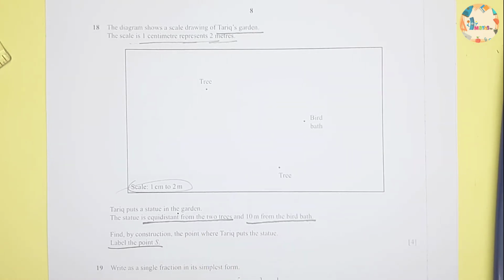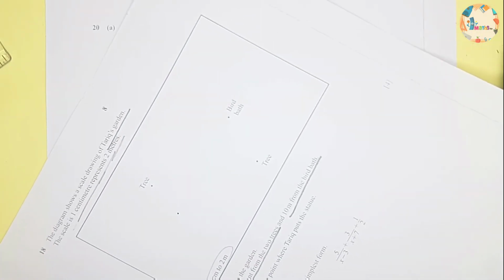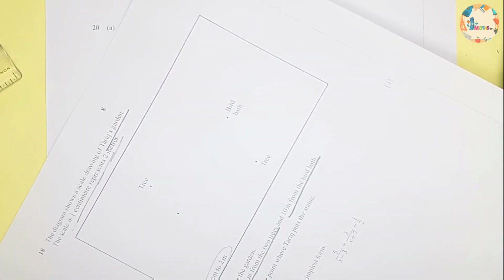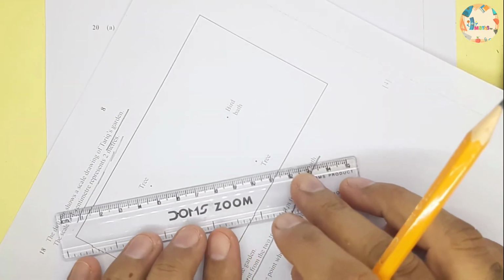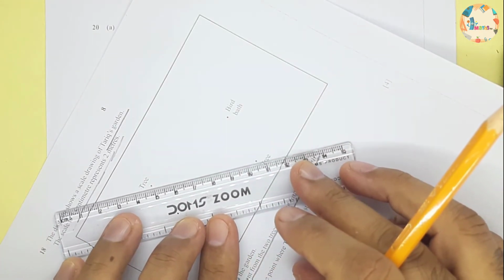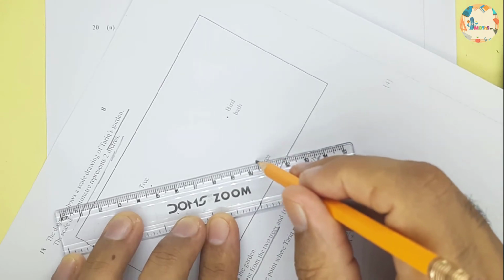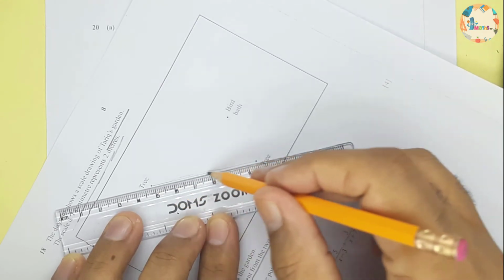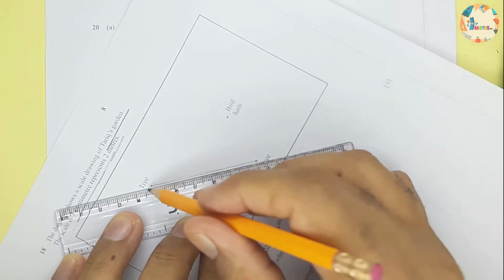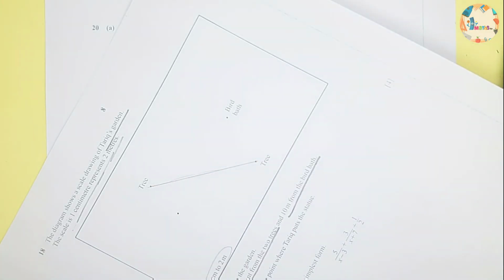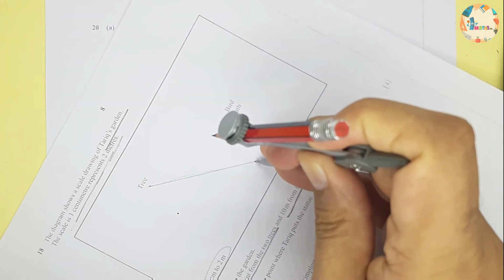So the first condition is equidistant from two trees. We can join these trees first with a dim line like this one. After joining that, we can bisect this line.